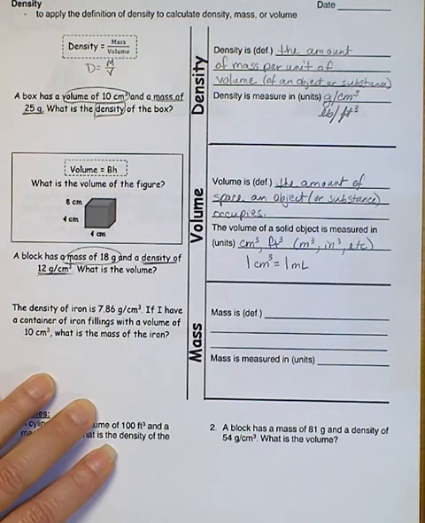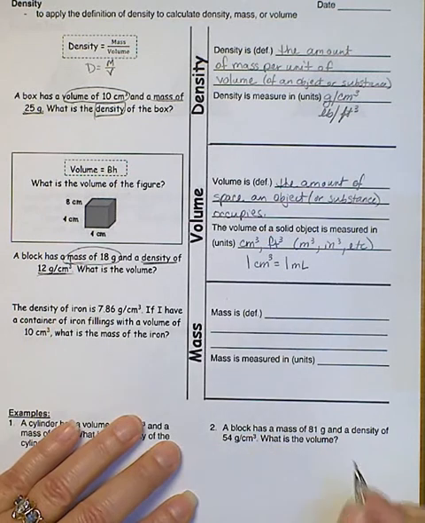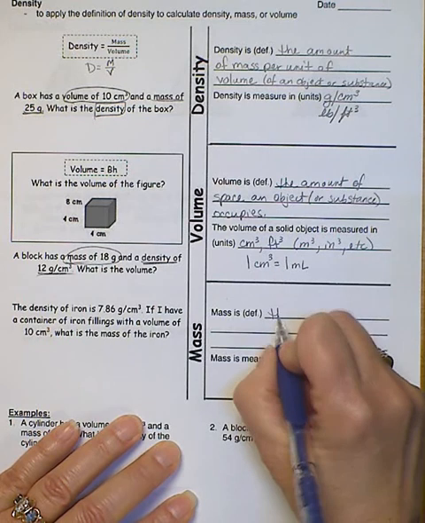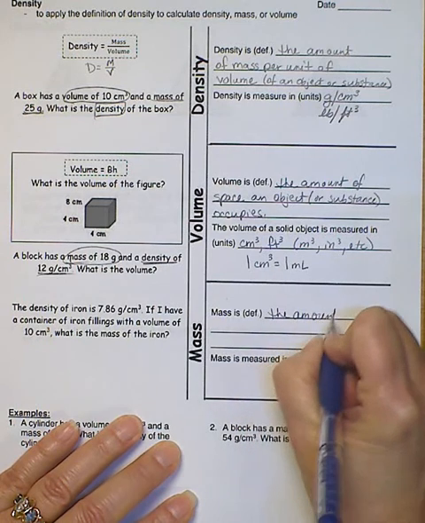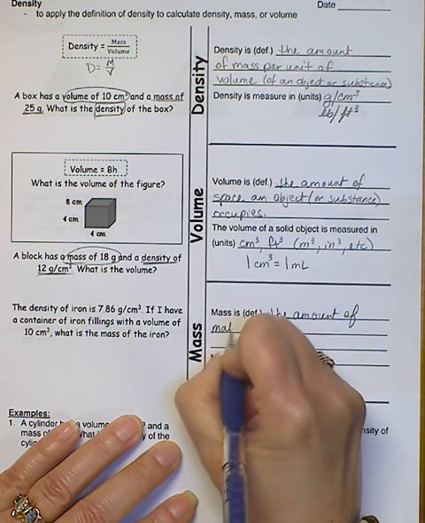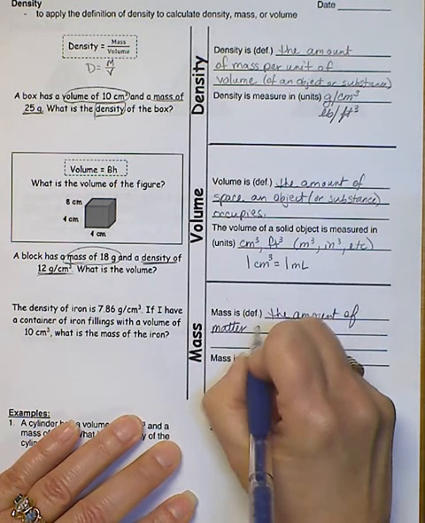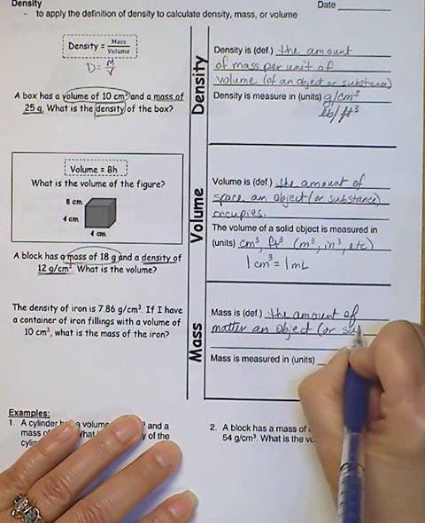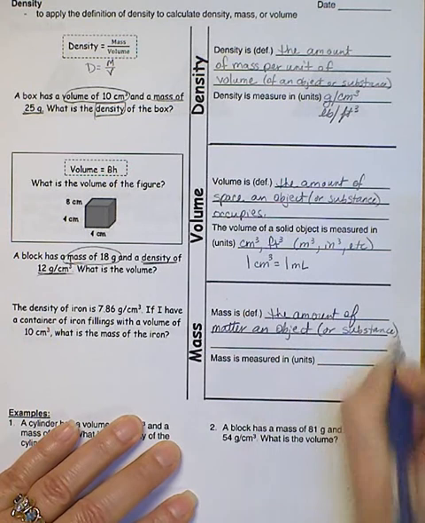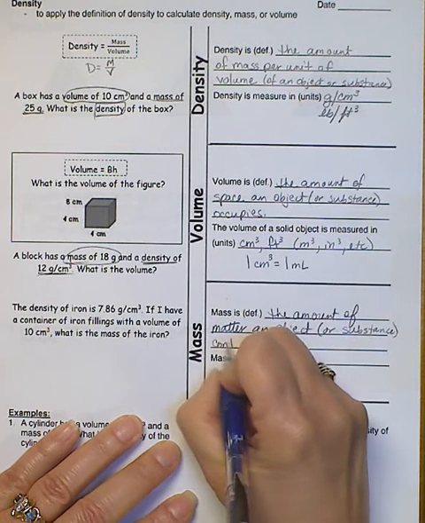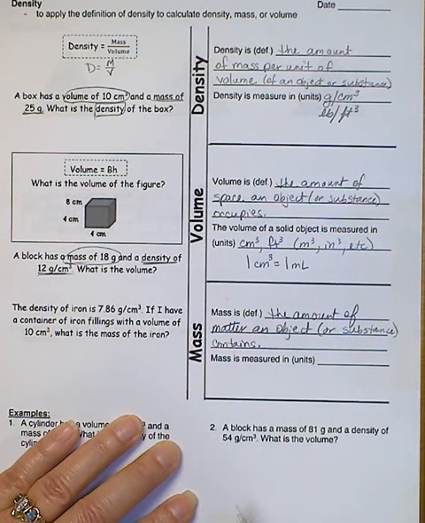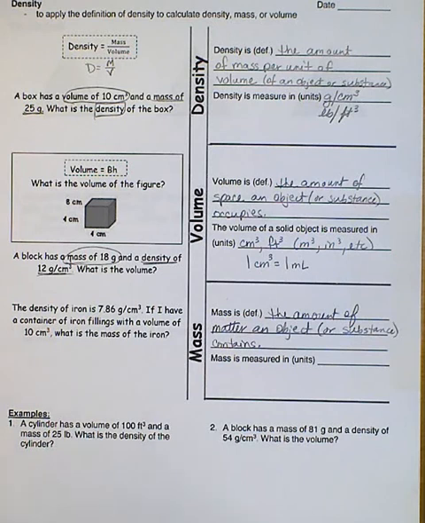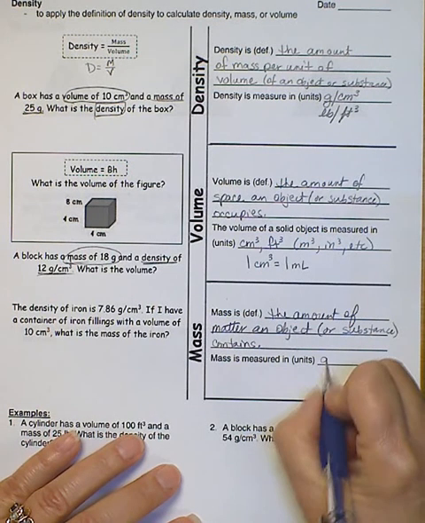So what's mass? Mass is the amount of matter an object or substance contains. So how do you measure the amount of matter? You're going to measure it in things like grams or pounds or ounces, things like that.